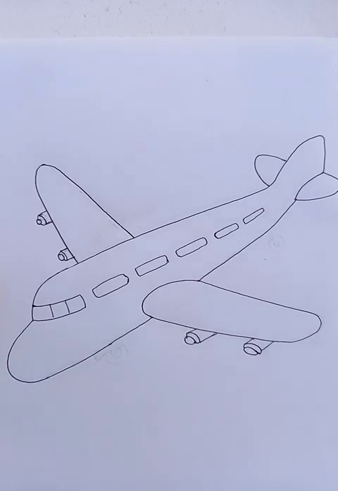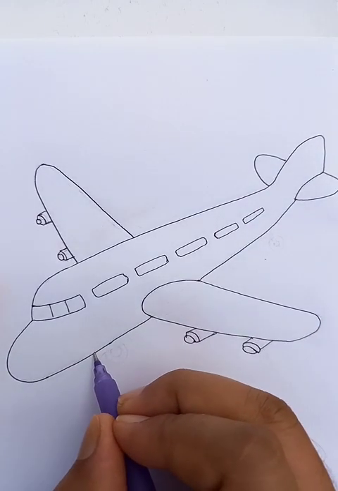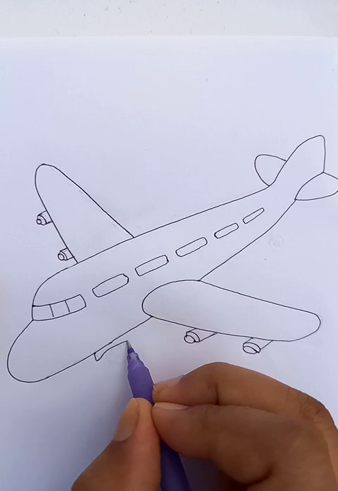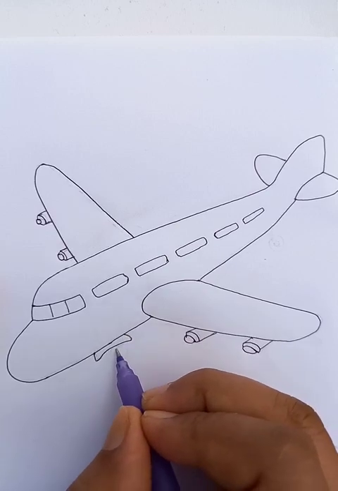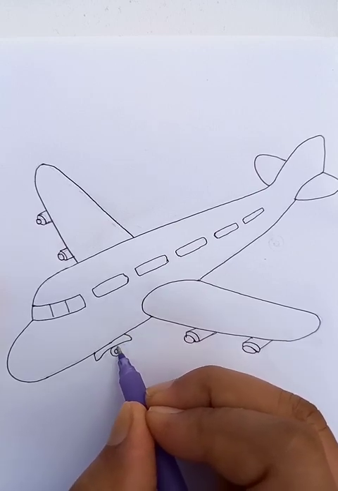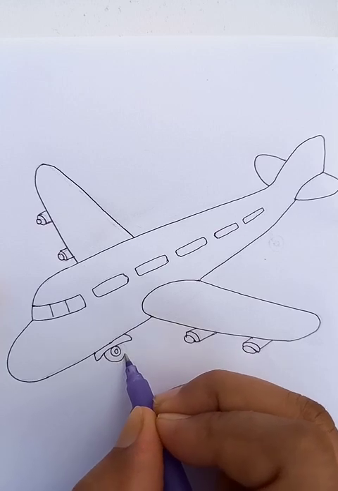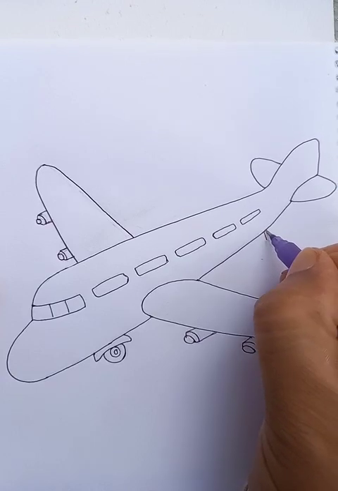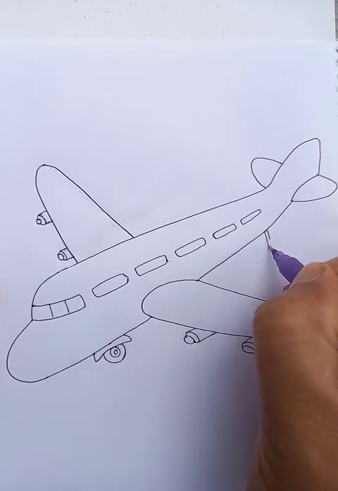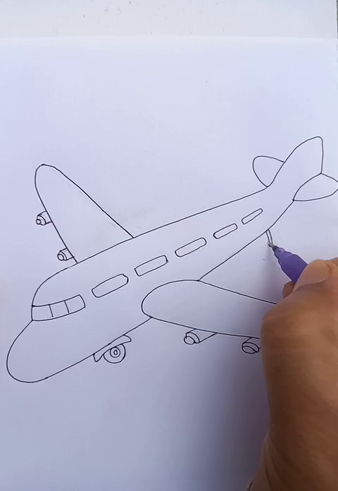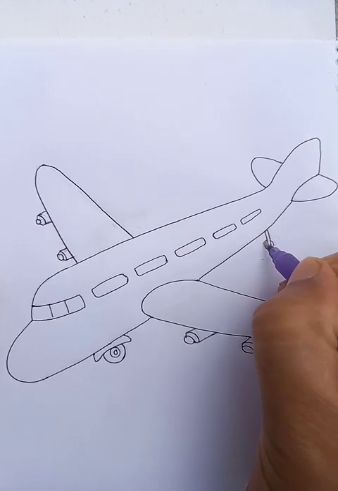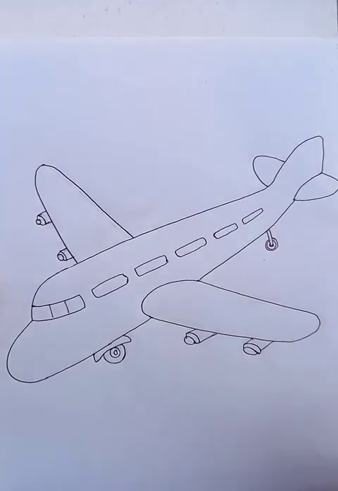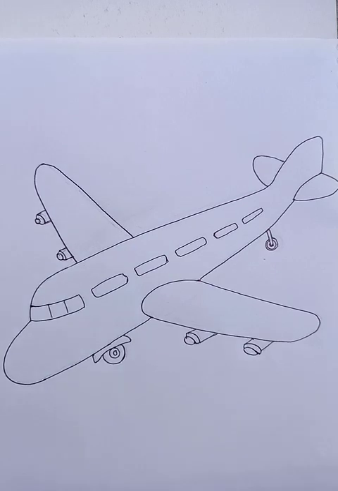All right, and the wheels of the front part are partially visible from this point. So I'm going to draw the wheels like this, and another wheel in the back side. A stand is coming out, and you can see the rear wheel. Okay, so this is the basic functional shape of a plane.